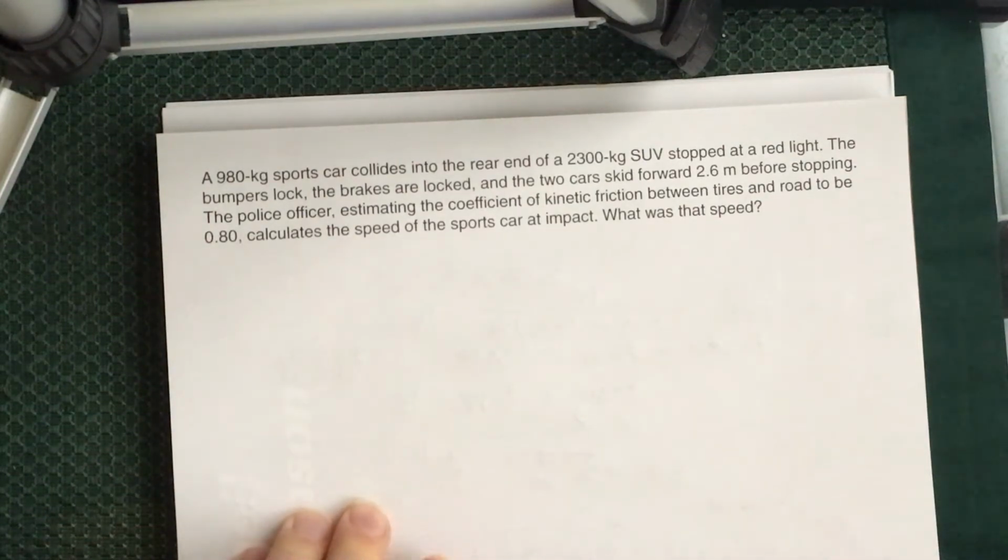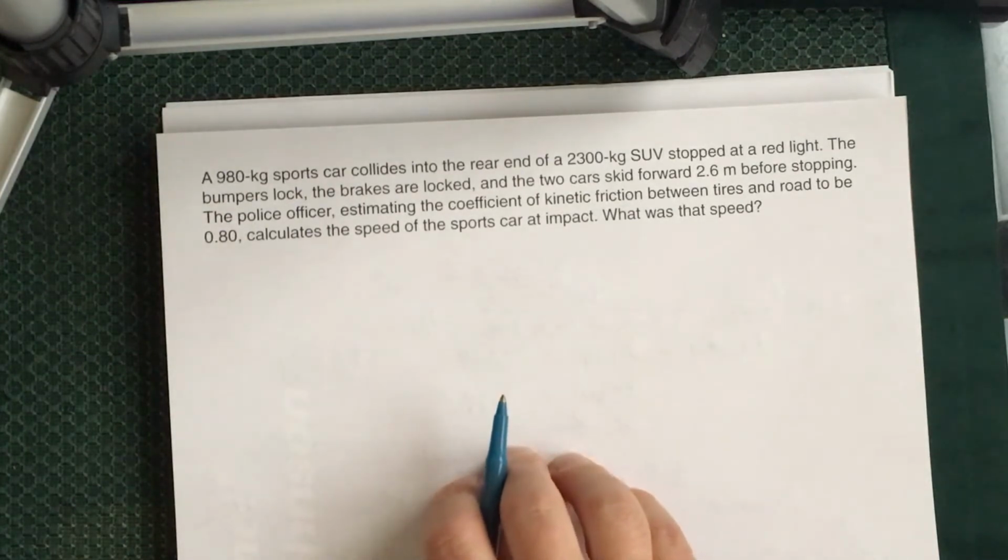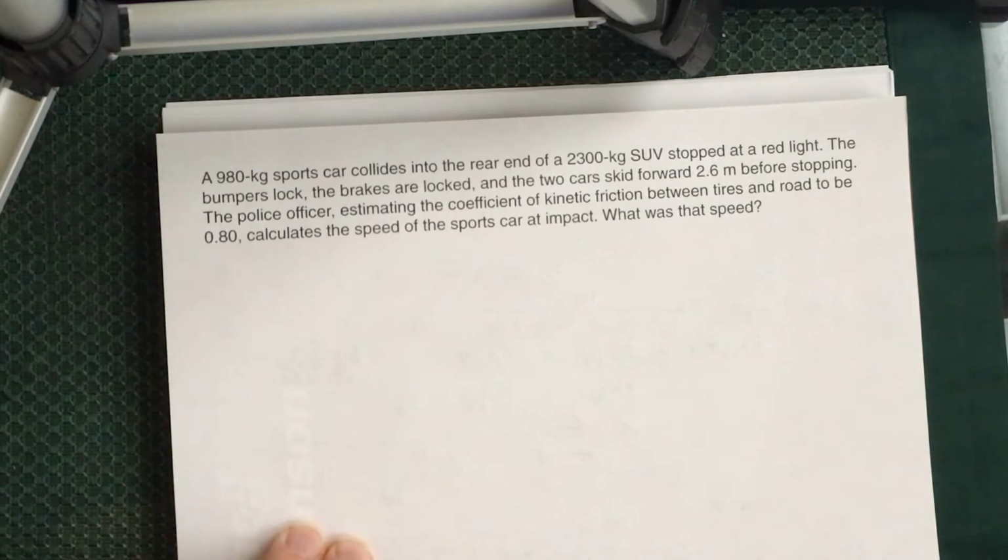A 980 kg sports car collides into the rear end of a 2300 kg SUV stopped at the red light. The bumpers lock, the brakes are locked, and the two cars skid forward 2.6 meters before stopping. The police officer, estimating the coefficient of kinetic friction between tires and road to be 0.8, calculates the speed of the sports car at impact. What was the speed? This is a typical combination of two conservation laws problem.